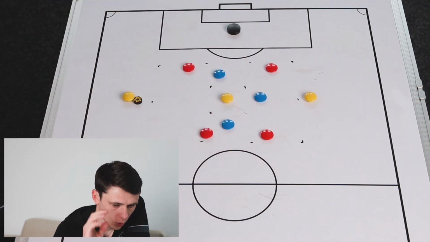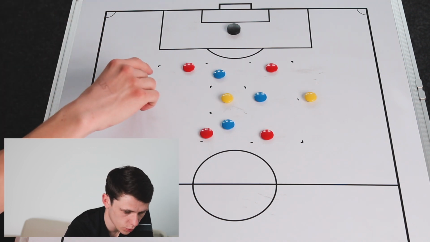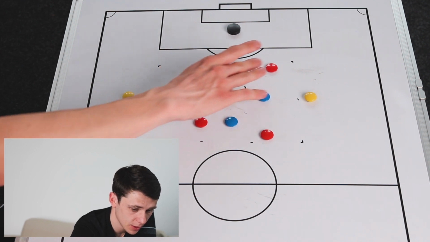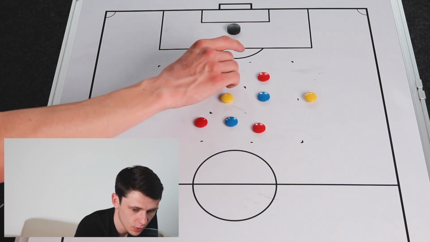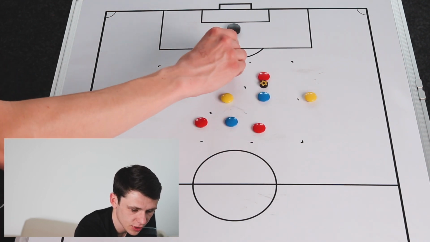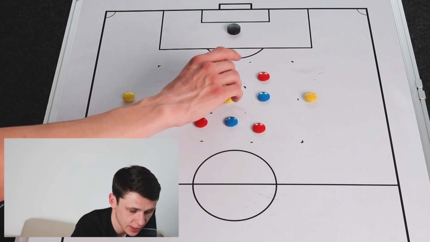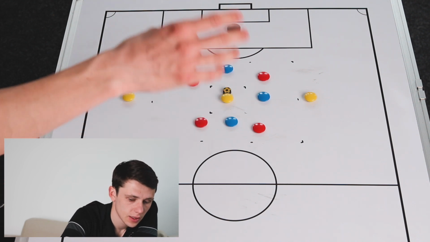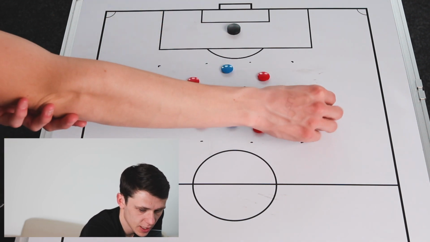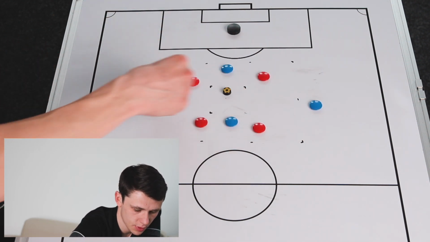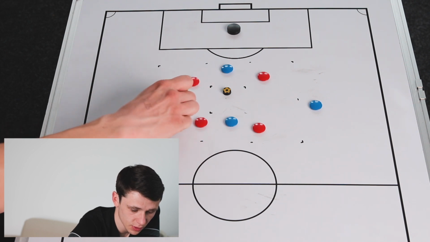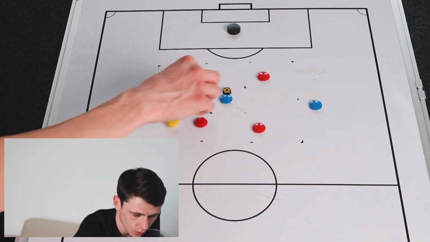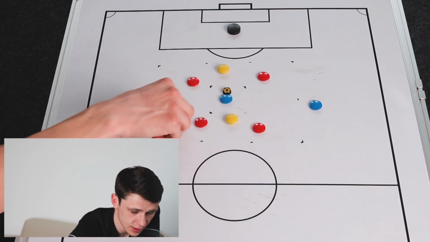Now, what happens when the Blues win the ball back? They try to get the ball to the middle player. So if they win the ball, let's say the Reds have got it here, and you try and make a forward pass, get it here, they look to play into this player here. Once they've done that 3 times, they will swap over with these players. So these players will then become the defenders in here, and then it's the same game.